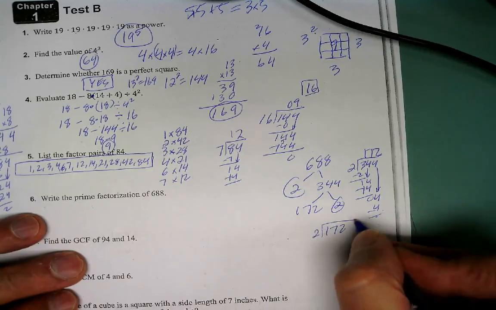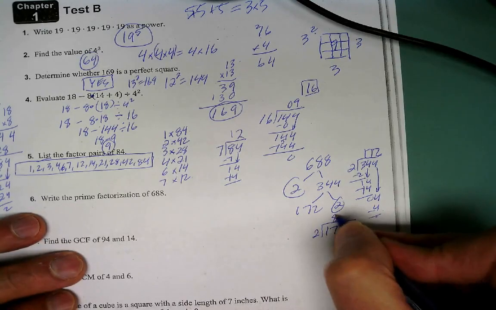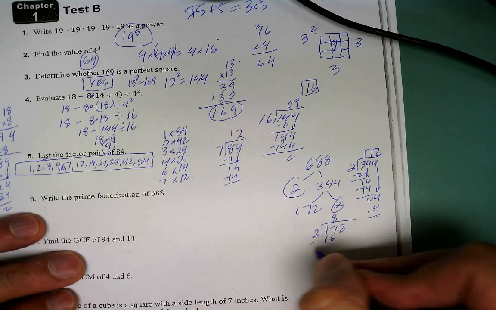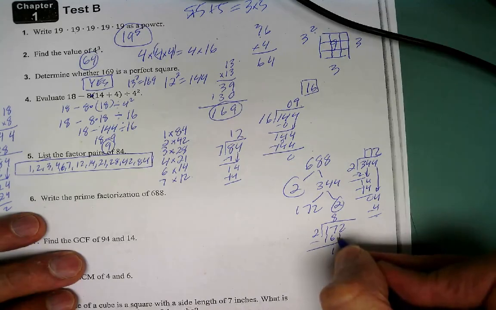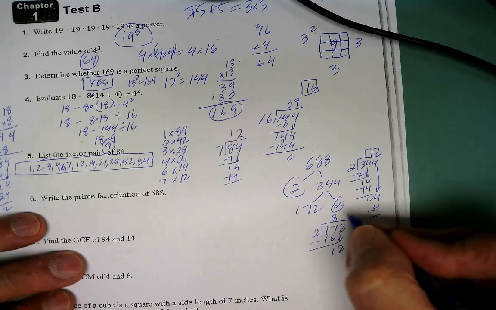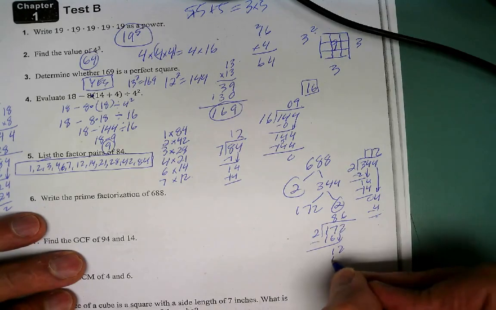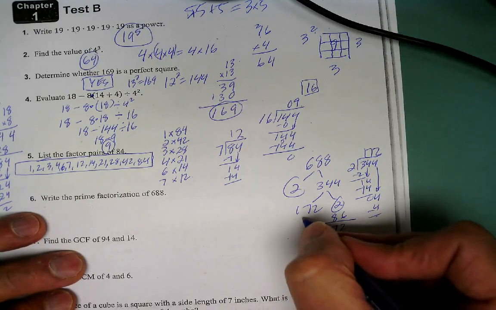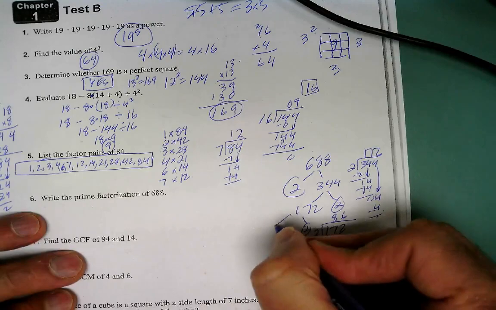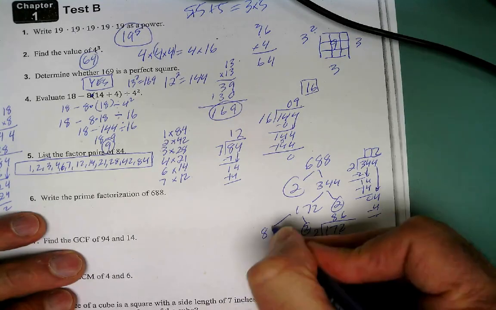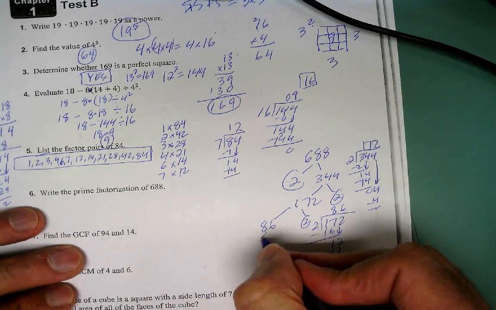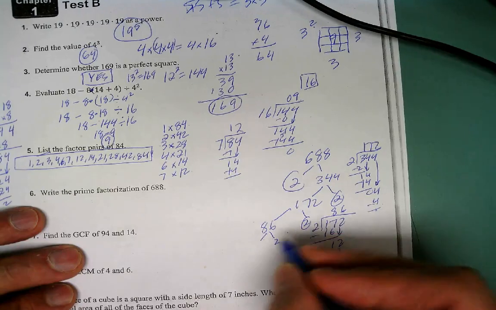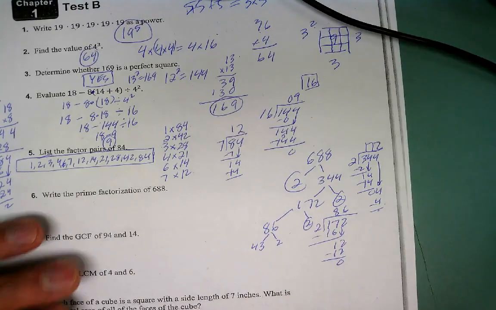Now some kids will take a shortcut because they know a bigger number goes into it. That's fine, but if this is a test and you can't figure it out, do a little work. It's worth it, right? So I got another 2 here, and this goes 86, and 86 is also even. Now that one you can probably do in your head. Half of 86 is 43, and guess what? 43 ends up being prime.